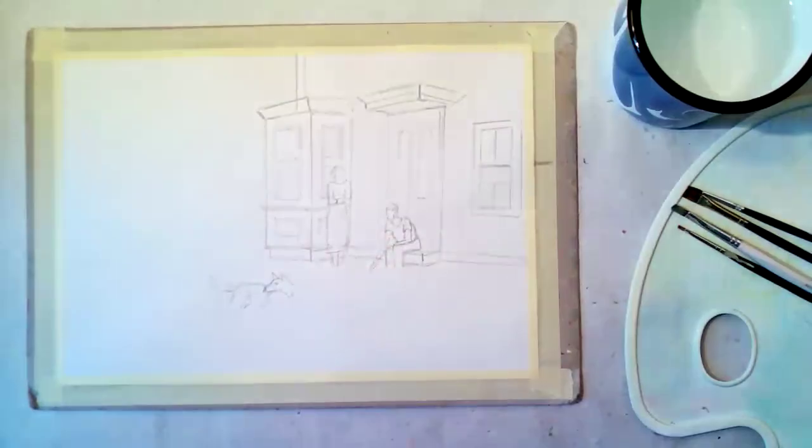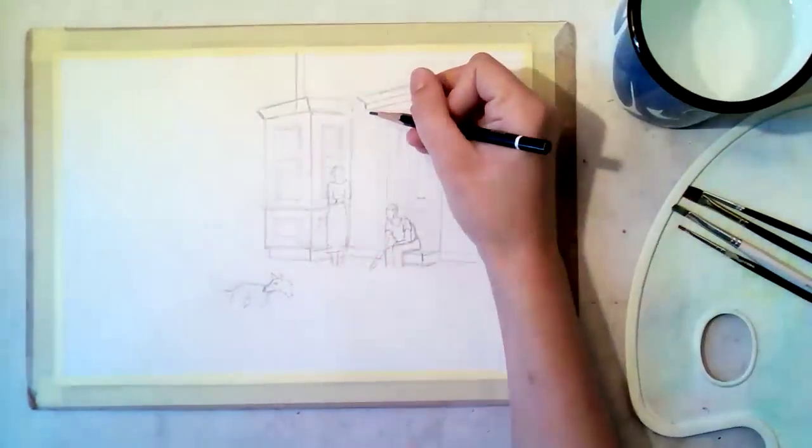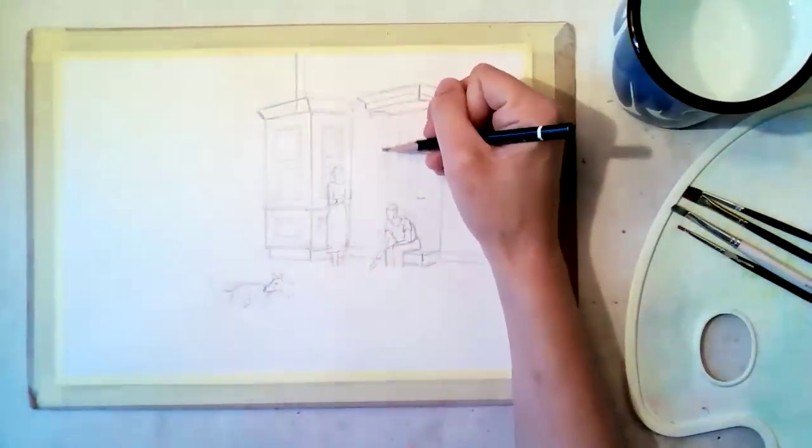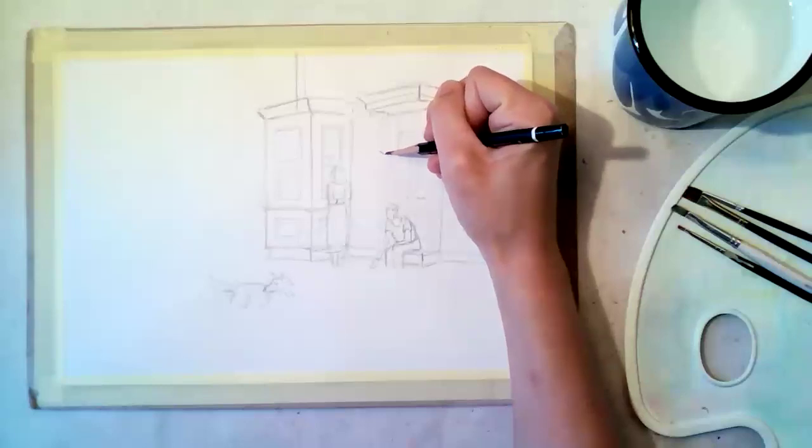Nice. Okay, we can move to the colors, I suppose. Okay, maybe also adding a little bit of some decorations.